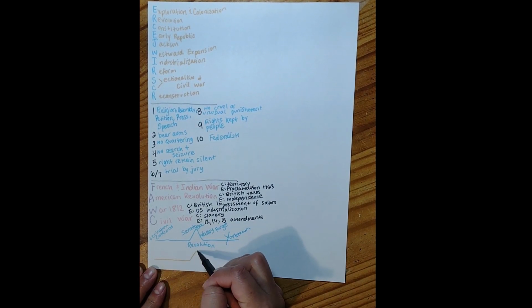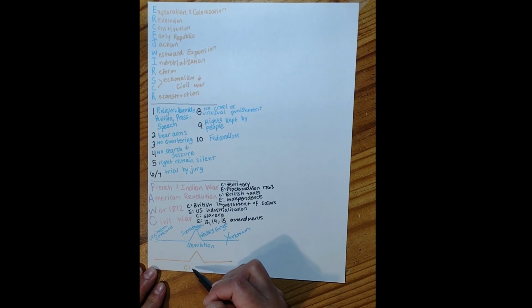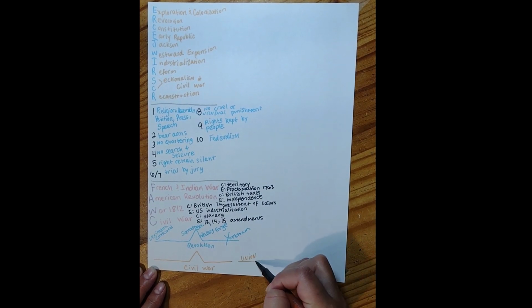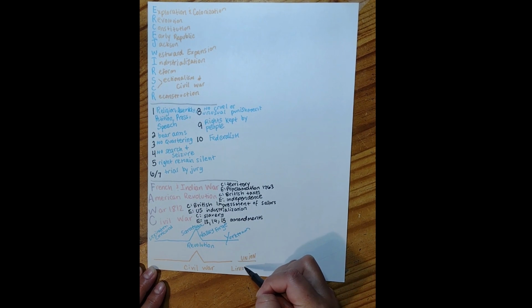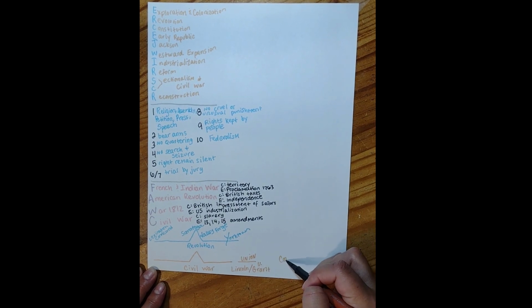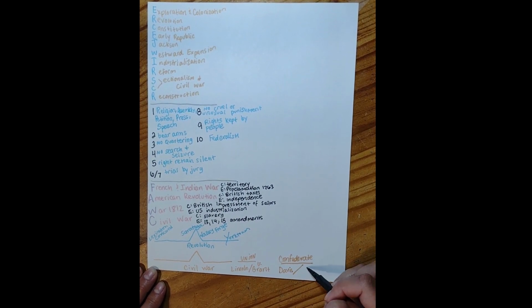Now the Civil War. We're going to jot down a few very important people. Our Union leaders were Lincoln and Grant, Ulysses S. Grant. And on the Confederate side, we had Jefferson Davis leading the states, and the General Robert E. Lee.